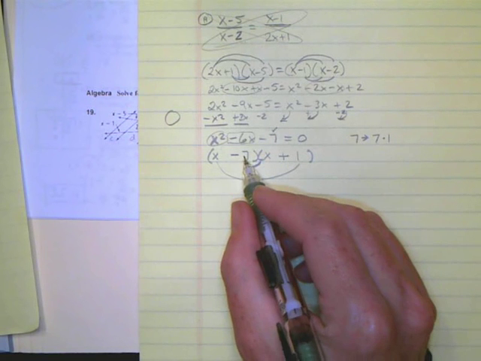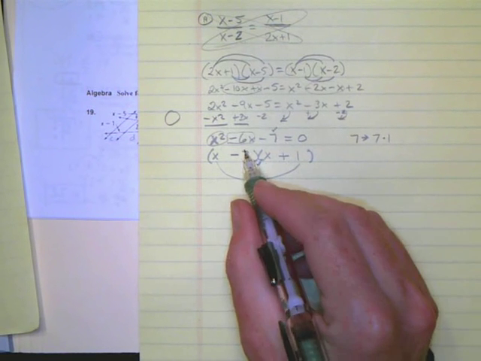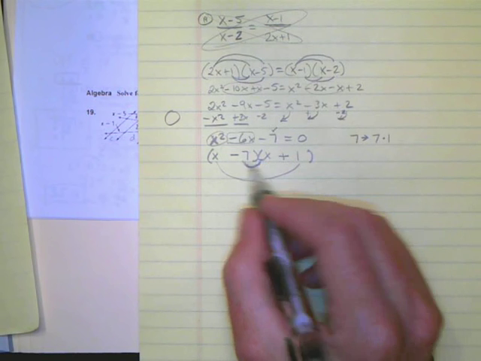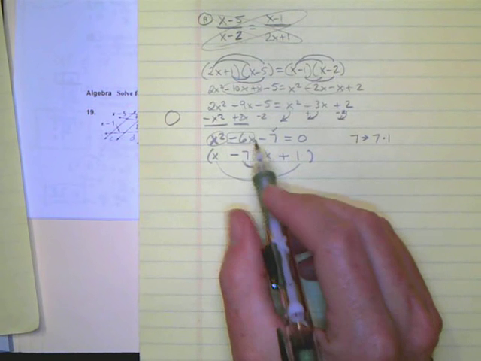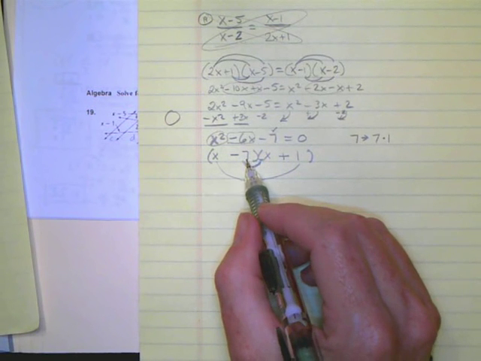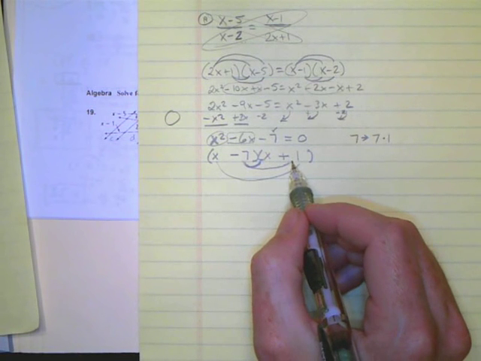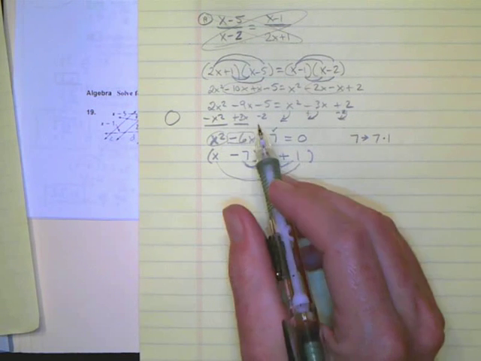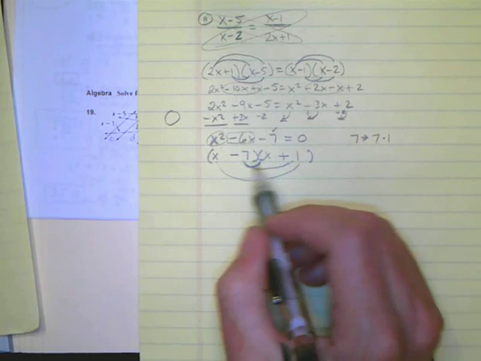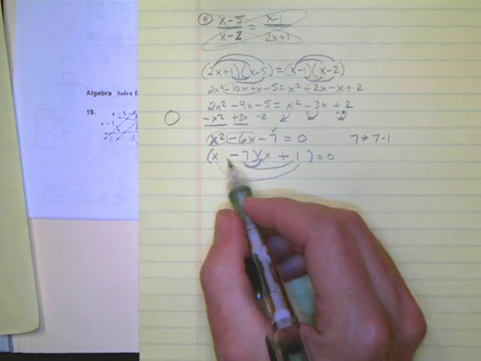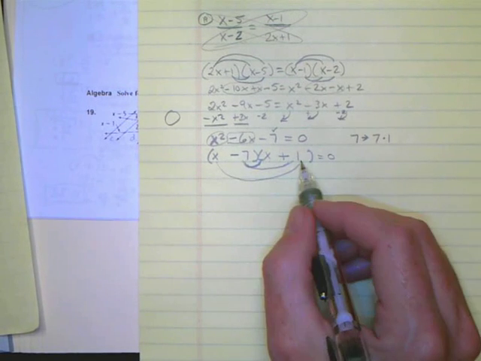So negative 7 plus 1 gives me a minus 6. So I know that that's going to work there. Now let's look at the numbers. Negative 7 times a plus 1 gives me a negative 7, so I'm good there. And I already know my x becomes x squared. So now what I have is x minus 7 times x plus 1 equals 0.